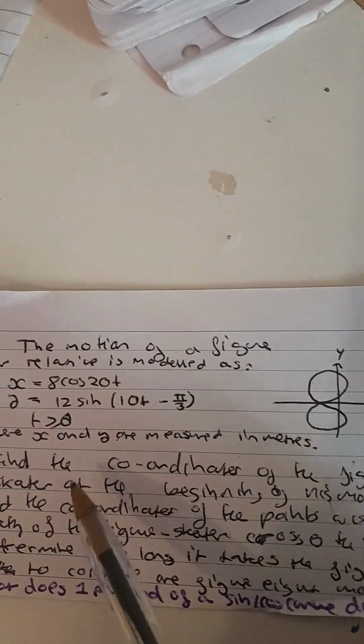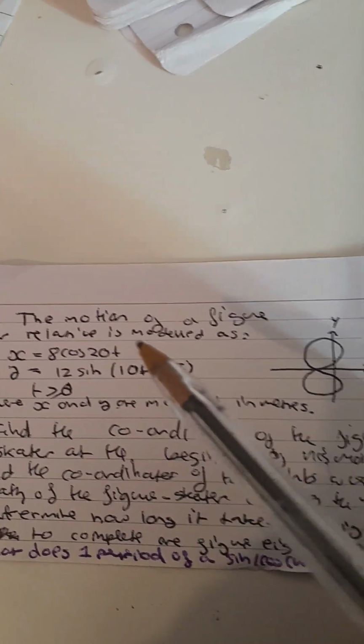So you can ignore that, because if you had it without the pi over 3, it would move that way, but the time it takes to complete a figure 8 would be the exact same, because there's no stretching or pulling. So I'm just going to ignore that. I'm going to remember that a period is 2 pi. That's when a complete figure 8 is going to be done.